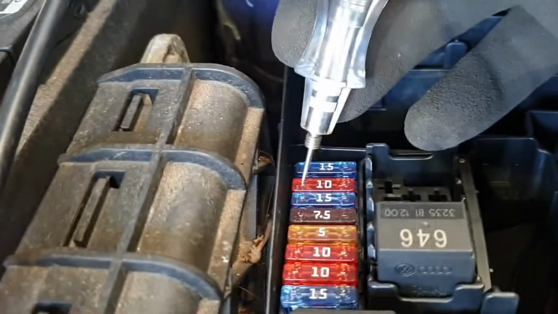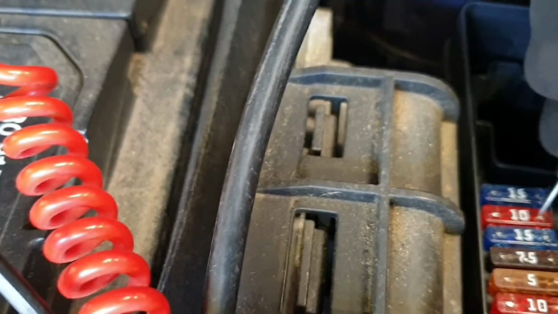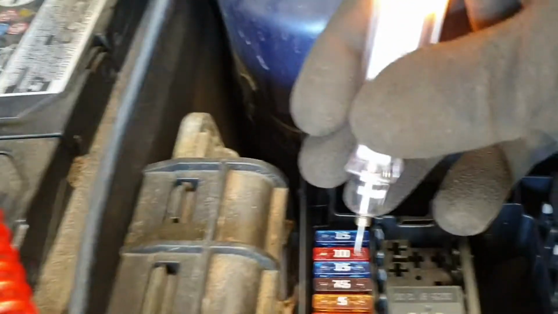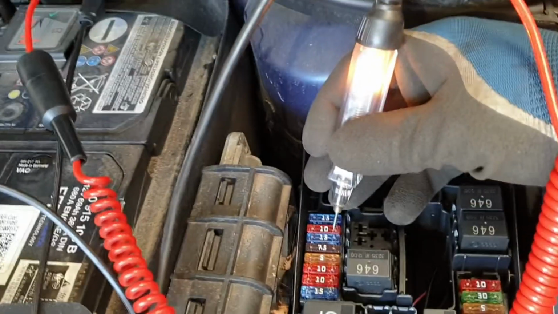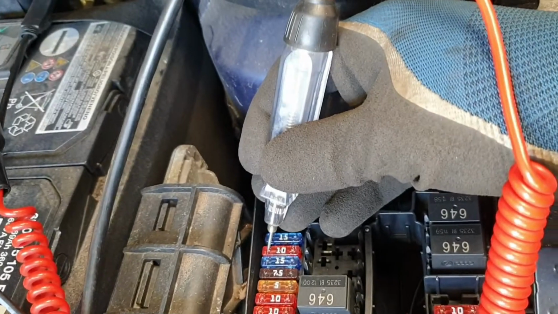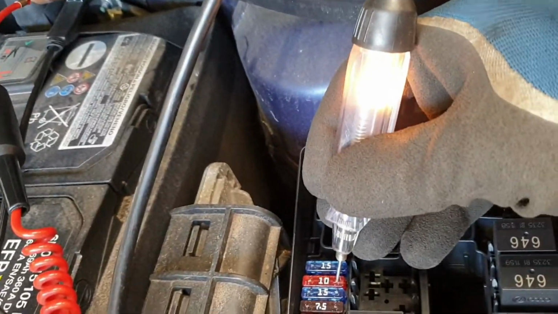As you can see, this fuse is blown, and that is fuse number 9.